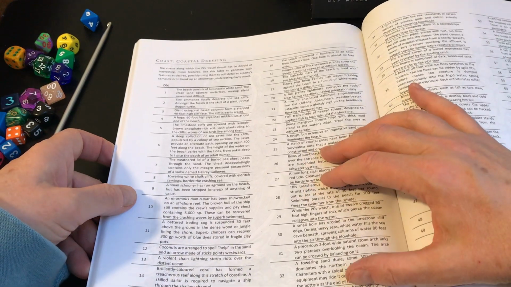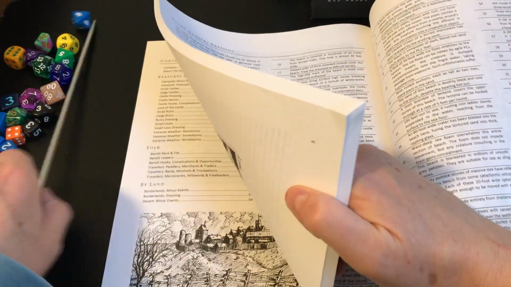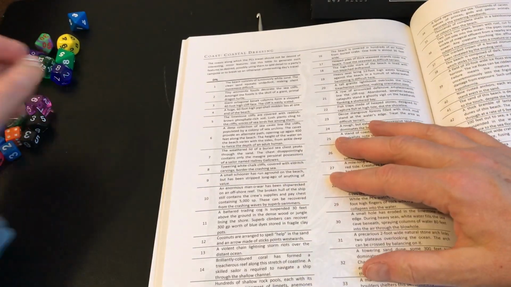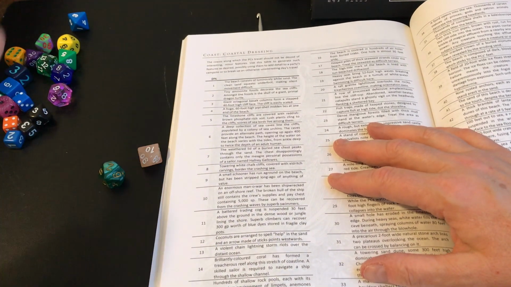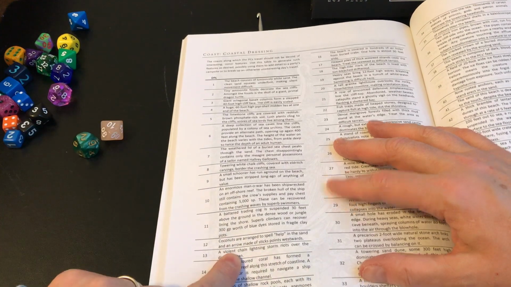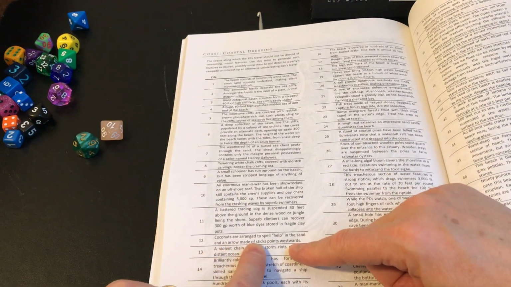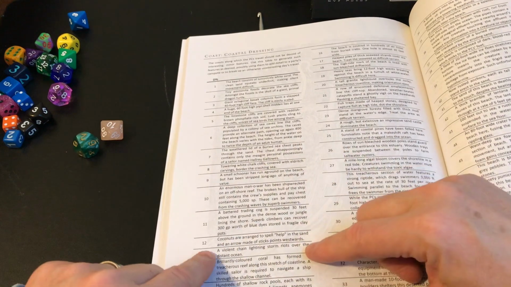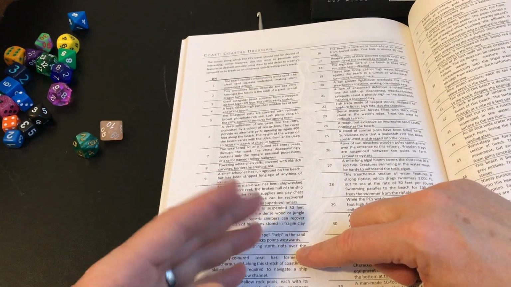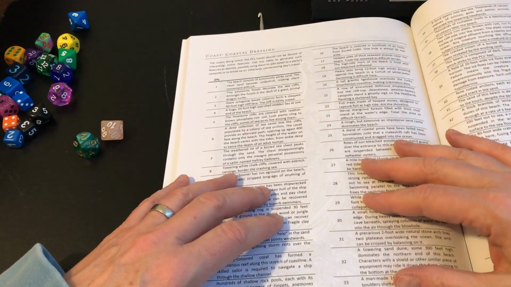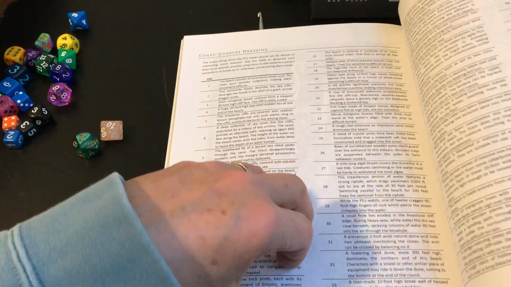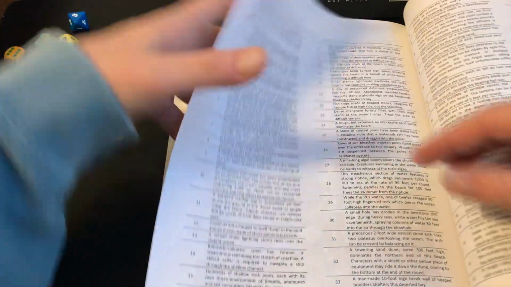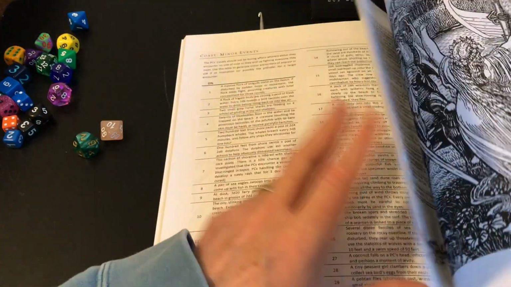If we rolled on the coastal dressing table here to start, say we were going to start making a map coming in by land, and it says coconuts are arranged to spell help in the sand, and an arrow made of sticks points westward. So that's actually pretty convenient as a dressing. I was hoping we'd get something that almost feels like an event to me.